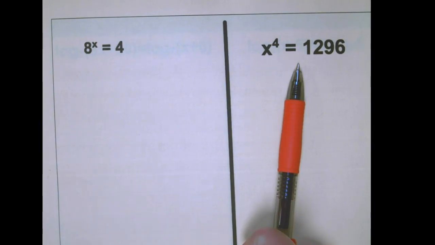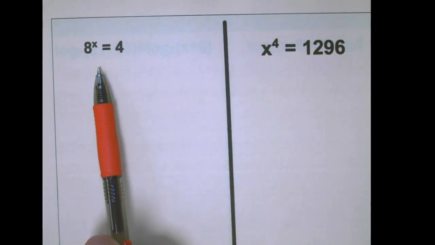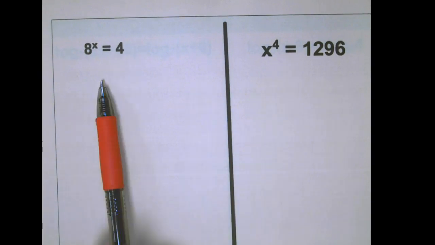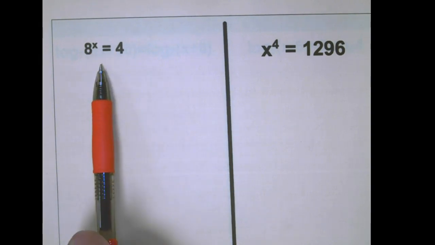That's not exponential. This one is not exponential. This one is. Why is this one not exponential and this one is exponential? Right here, the x is the exponent. That's what makes it exponential.